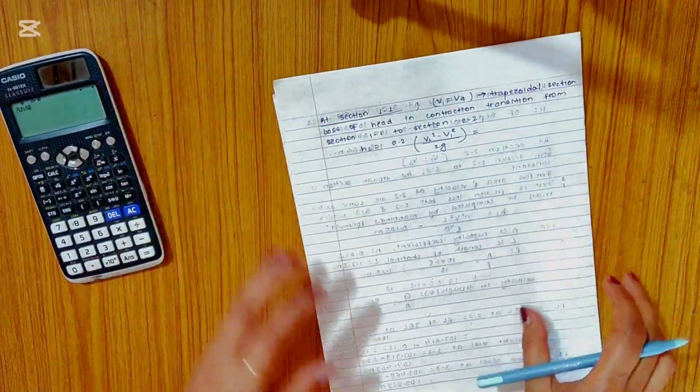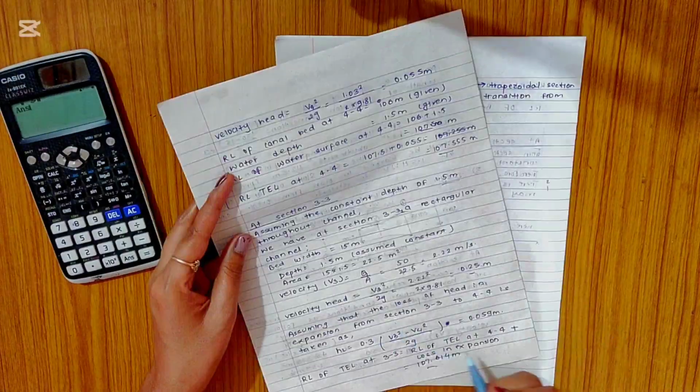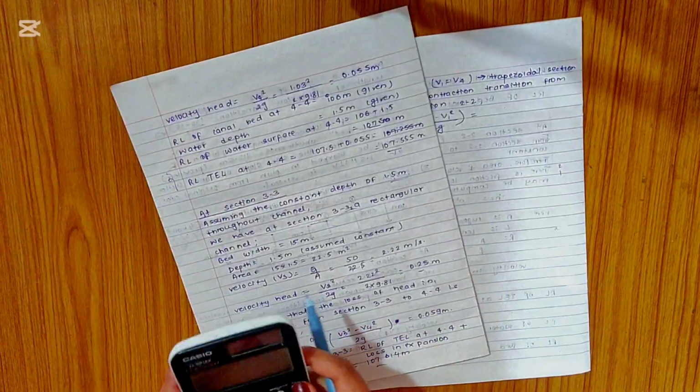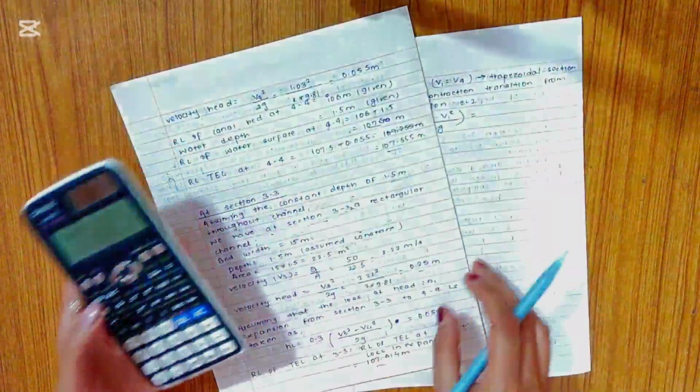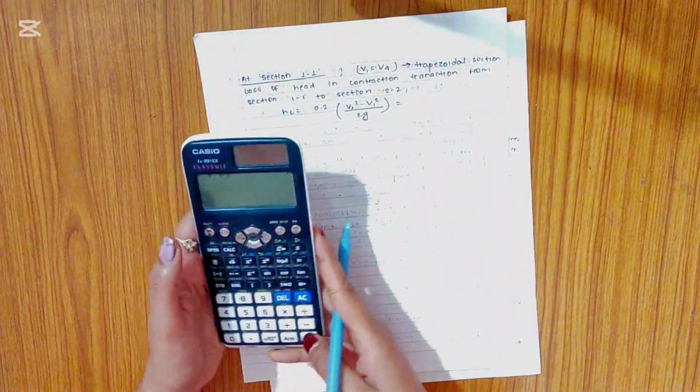So V2 is 2.22 and V1 is V4, which is 1.03. So HL is equal to 0.2 times 2.22 square minus 1.03 square by 2 into 9.81, which is 0.039 meter.